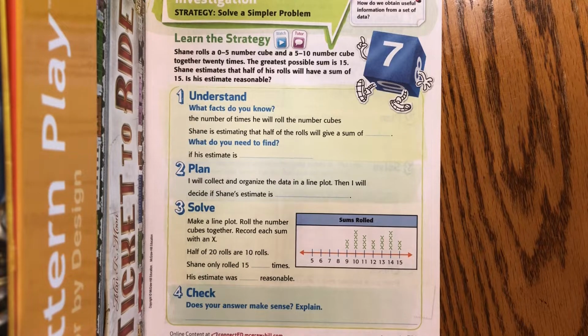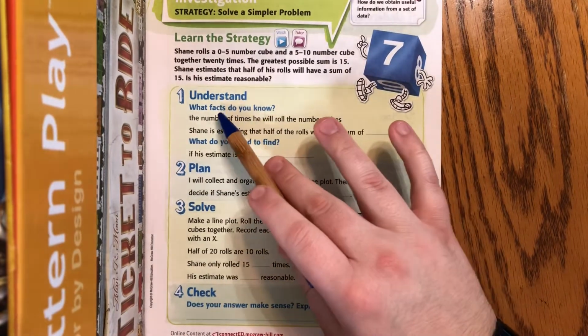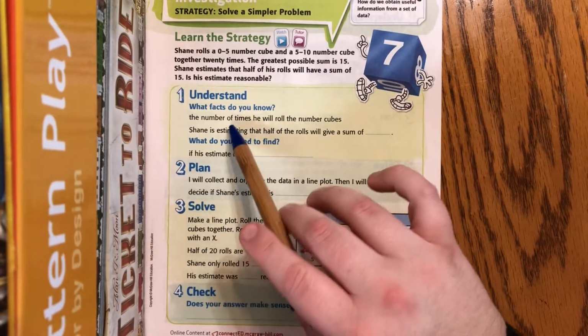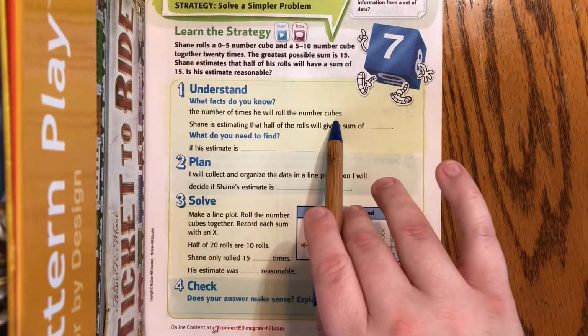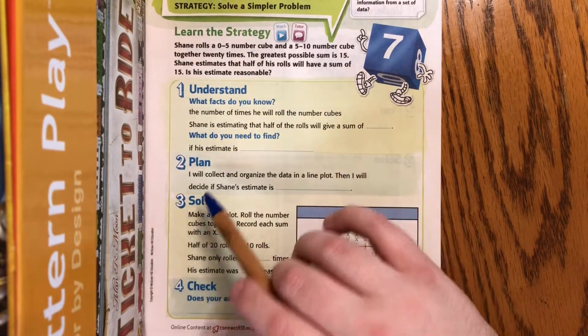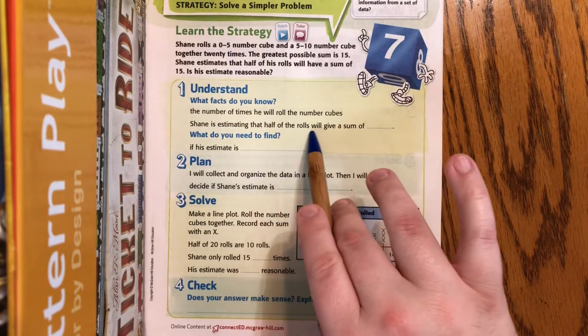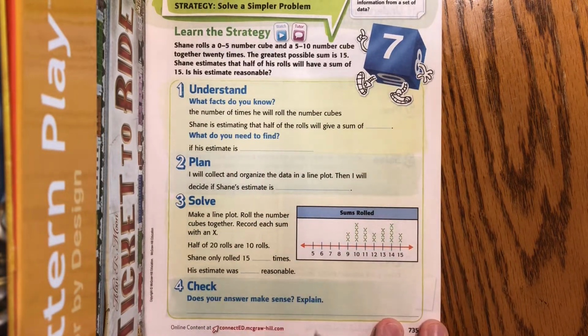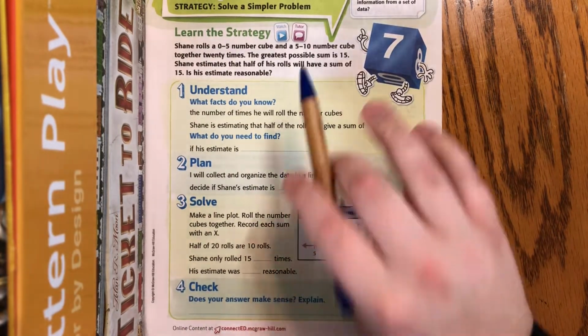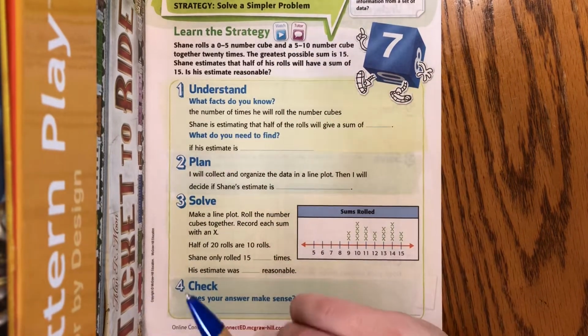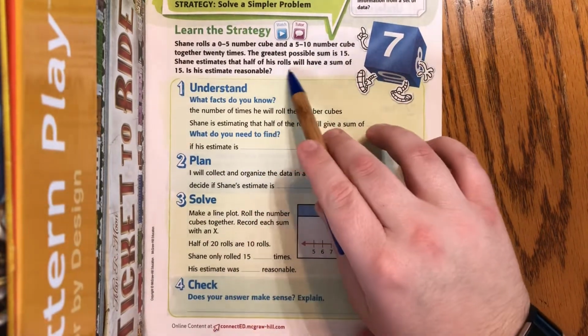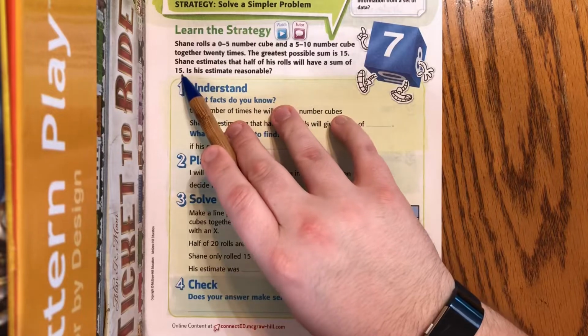Okay, so first step is understanding what facts we know. The number of times he will roll the number cube, so he's going to roll it 20 times. Shane is estimating that half of his rolls will give a sum of what? What did he say up here? He thinks half of his rolls will have the sum of 15.